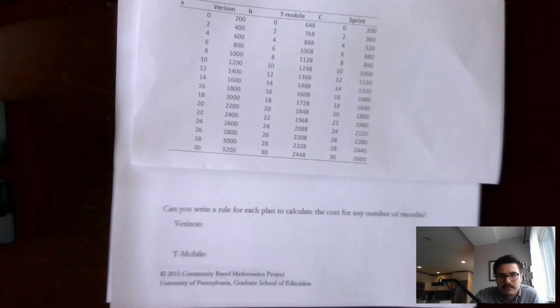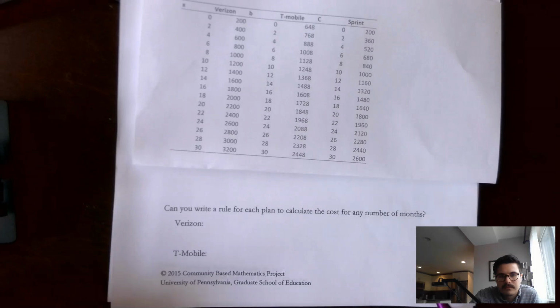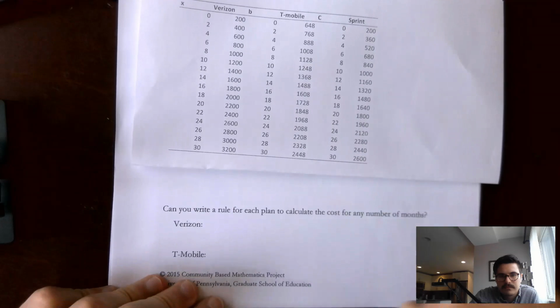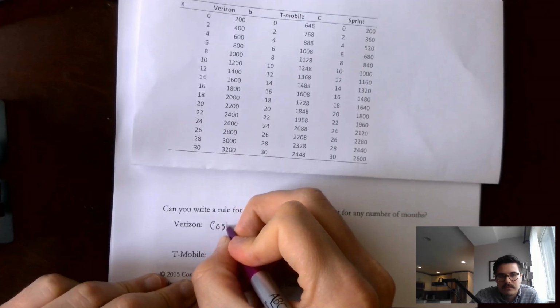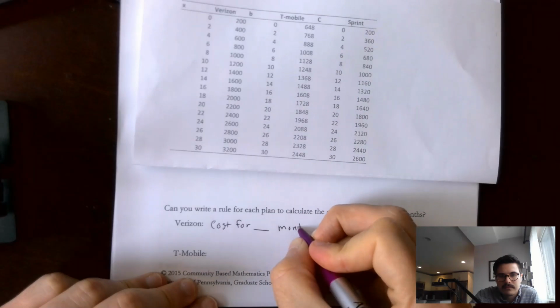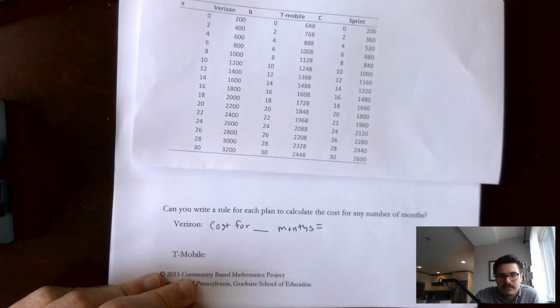Okay? So let's say, we just gotta kind of figure this out. So let's say for Verizon. Cost for, let's say, blank months equals, right?